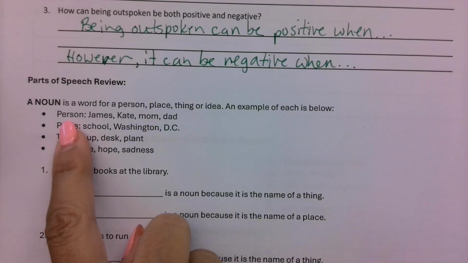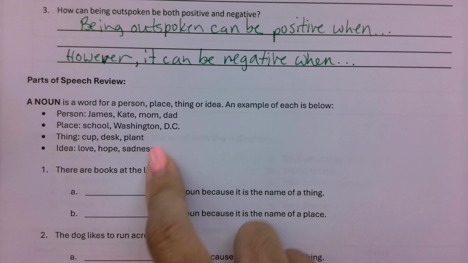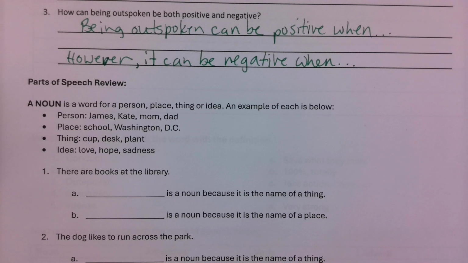All right, a noun, and we're going to be reviewing parts of speech over the next couple of days, but a noun is a person, place, thing, or idea. So here's an example of each below. A person, James, Kate, mom, dad, right? You can name other people. Your teacher, principal, etc. Place, school, Washington, D.C., the United States of America, your classroom, those are all places. Thing, cup, desk, plant, pencil, right? All of those things are things. And then idea. So an idea is the trickiest one of a noun. An idea is something that we know exists, right? It's an abstract thing, but we can't necessarily see it or touch it. So love, hope, sadness, we can see evidence of it, but we can't see hope, right? We can't pick up hope from the grocery store.